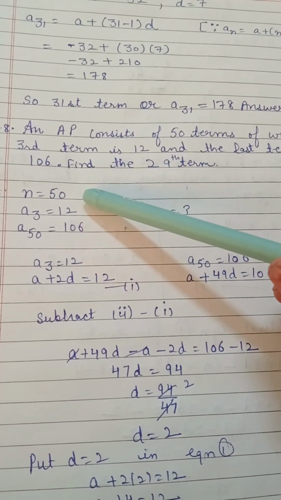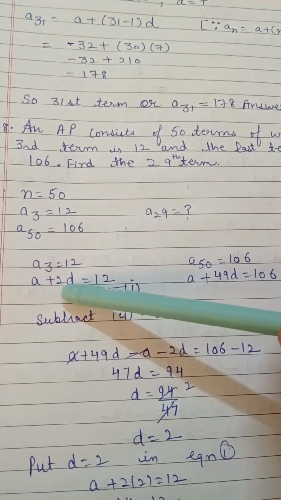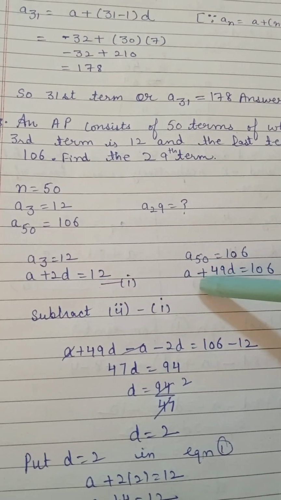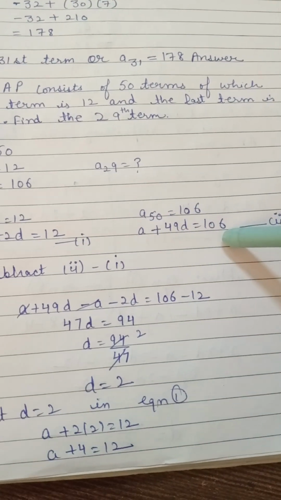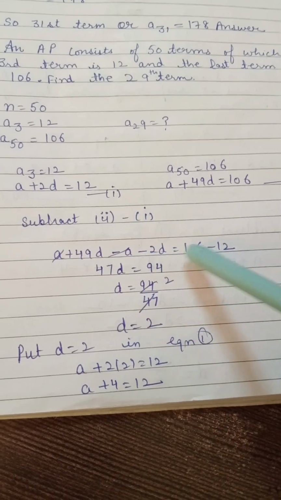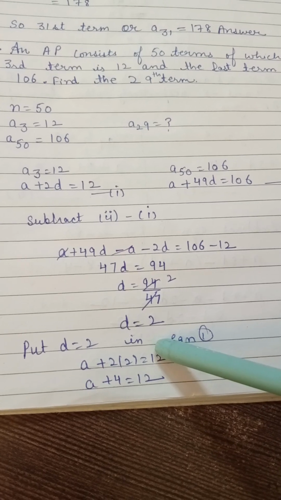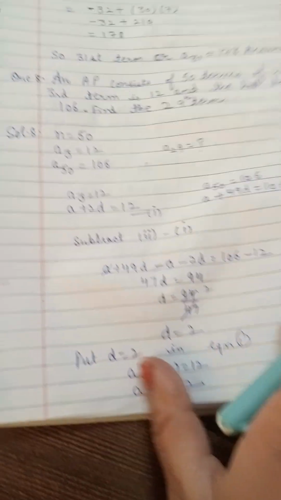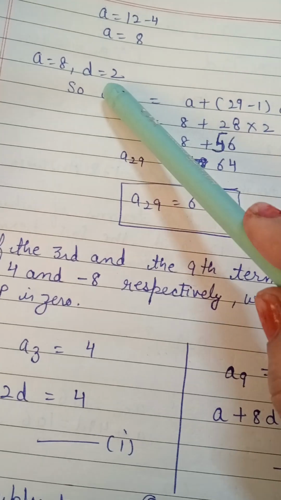So we will apply the same formula for A3 and A50. A3 will become A plus 2D, this is 3 minus 1D, right? So A plus 2D is equal to 12 and A plus 49D is equal to 106. Again equation 1 and equation 2. So when we subtract equation 1 from equation 2, we will get the value of D here, and again we have to substitute this value in equation 1. And we will get the value of A. You can see on the next page I find the value of A. So A is equal to 8, D is equal to 2.